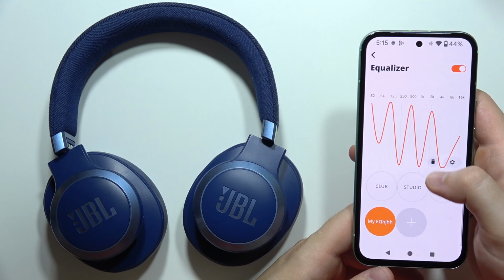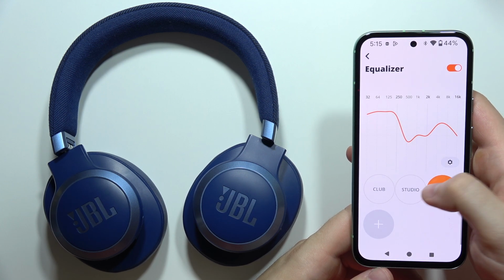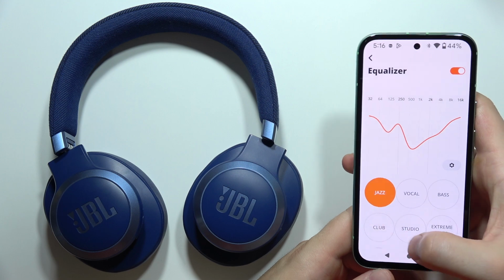So as you can see, that's actually quite simple, a short tutorial about the functionality of this equalizer mode.